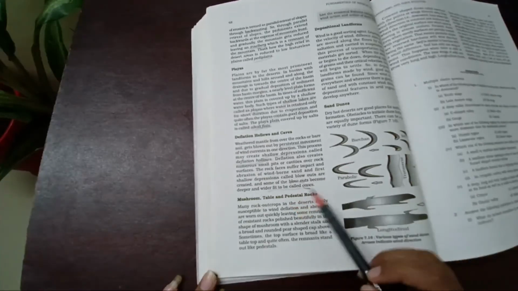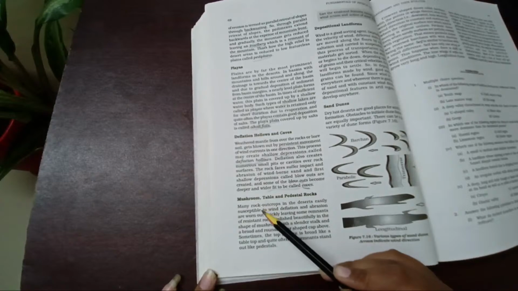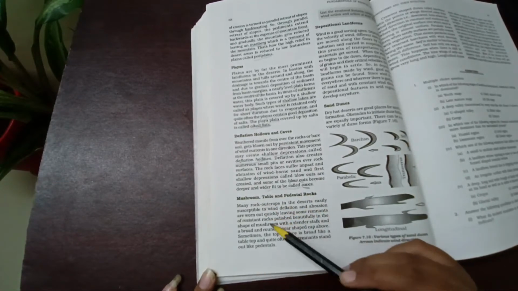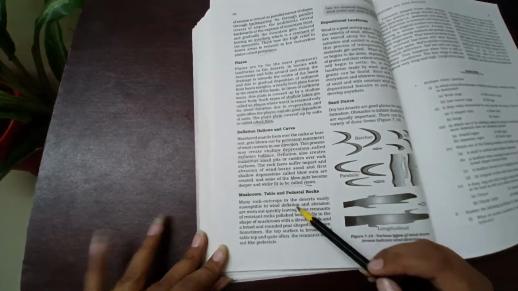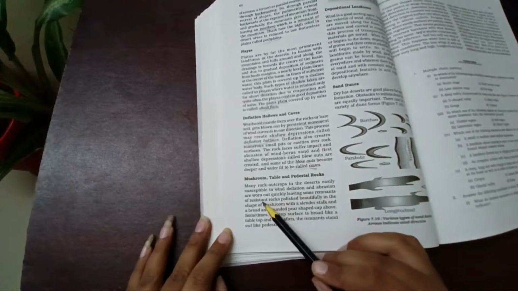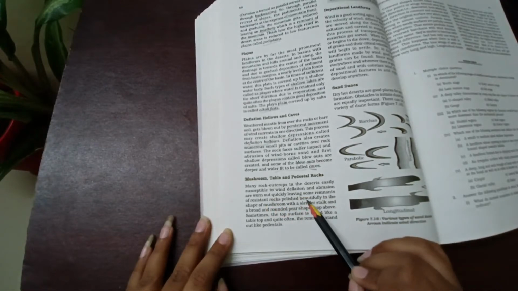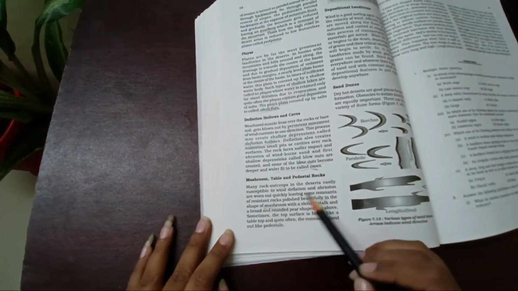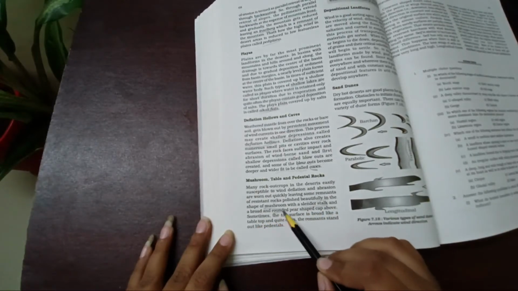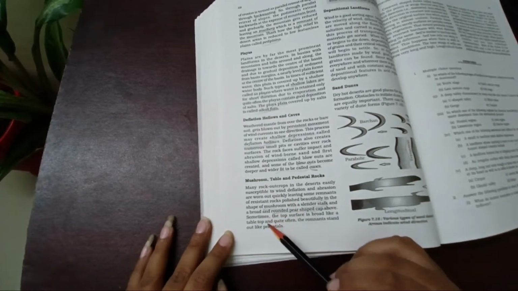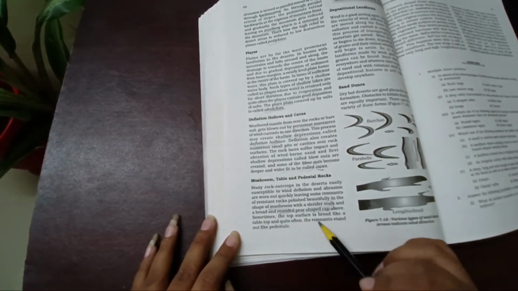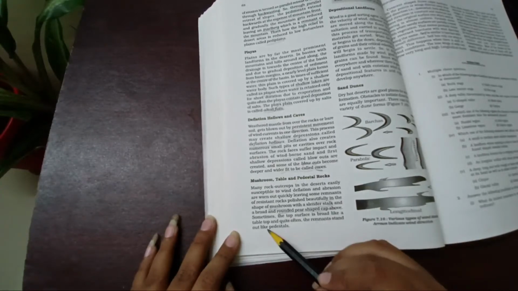Mushroom, table and pedestal rocks. Many rock outcrops in the desert, easily susceptible to wind deflation and abrasion, are worn out quickly, leaving some remnants of resistant rocks polished beautifully in the shape of a mushroom, with a slender stalk and a broad and rounded pear-shaped cap above. Sometimes the top surface is broad like a tabletop, and quite often the remnants stand out like pedestals.